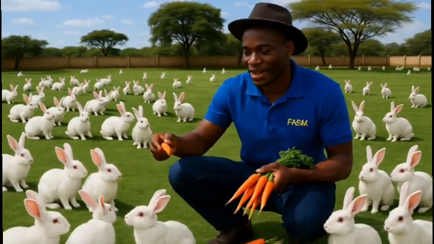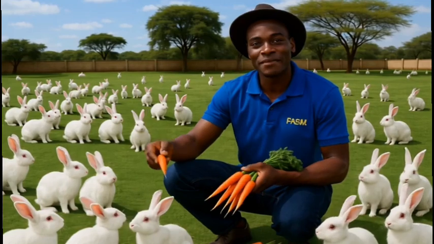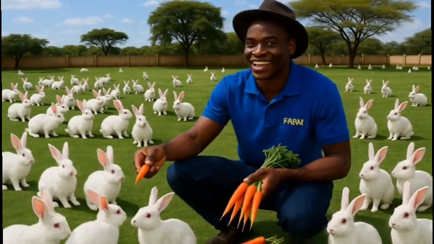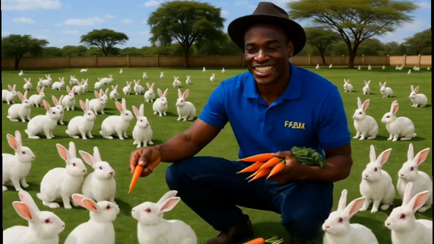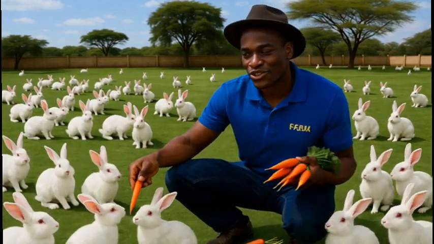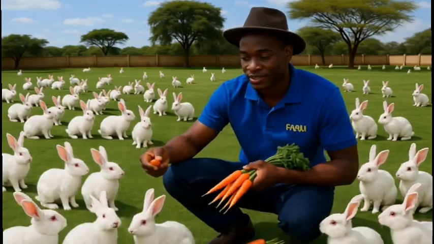So these AI tools can make your picture talk, walk, or do any other thing. You can even make your picture feed your rabbit. So you can use your avatar to generate videos. And guess what? It is completely free with no watermark. So let's dive in and see how you can make use of it.